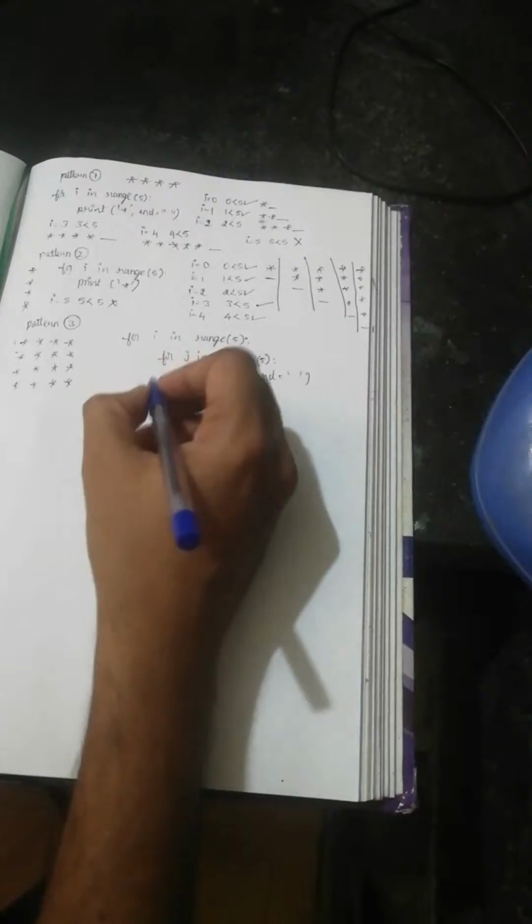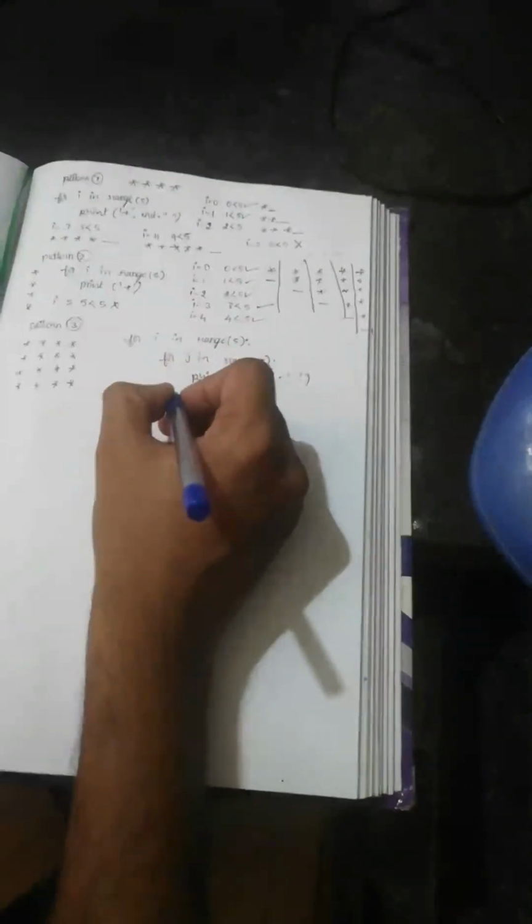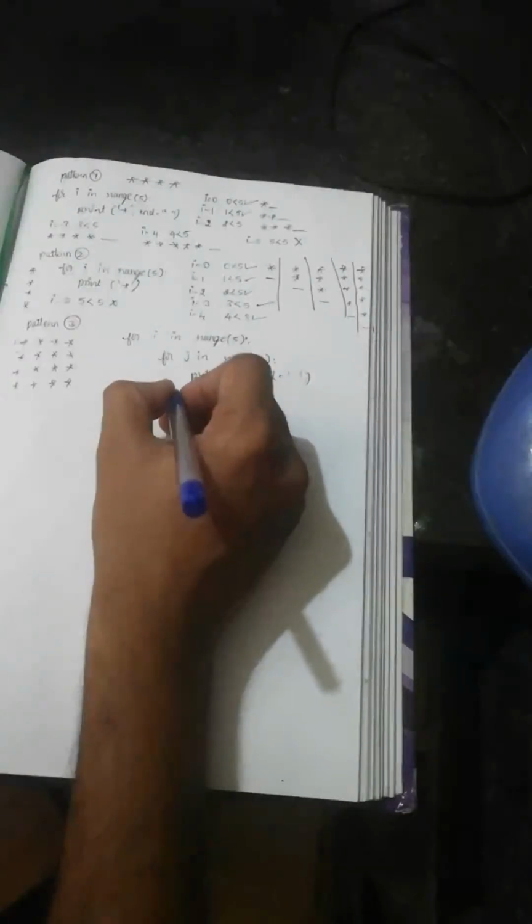For that, I am writing the print statement in the i loop. Print, space only, just that's it. Enough. Now let's try to run this code, guys.